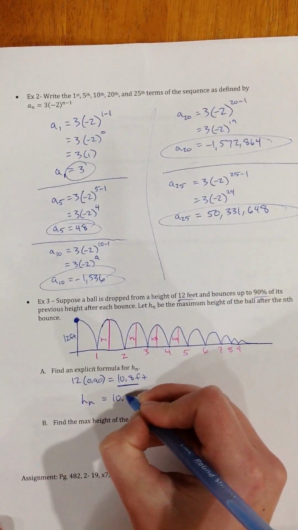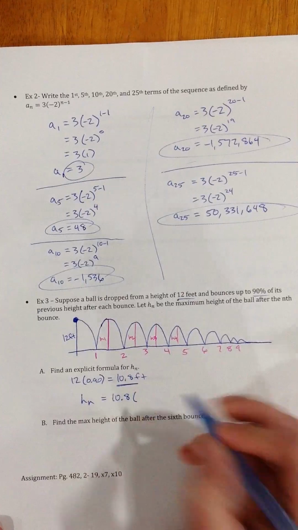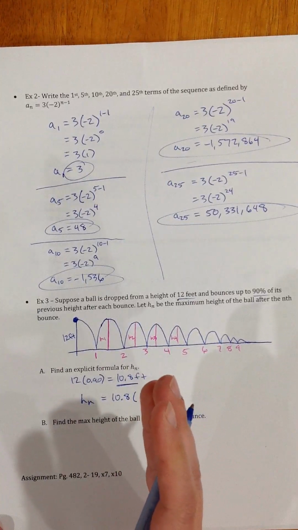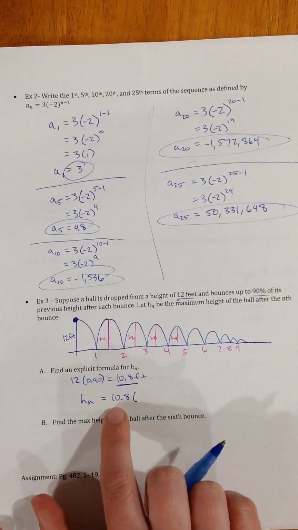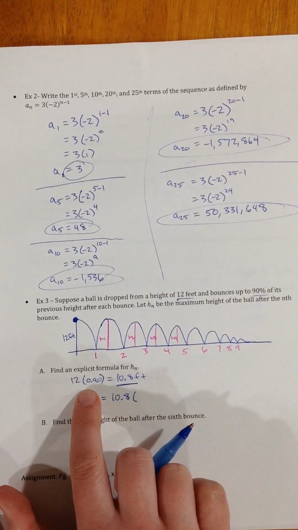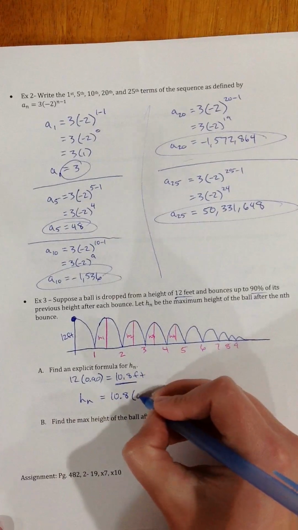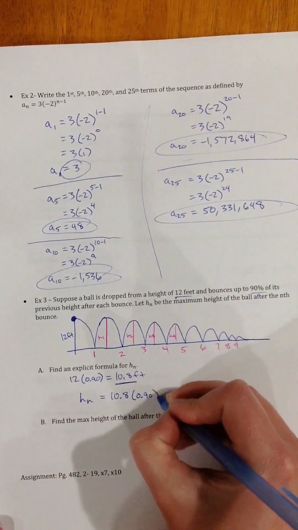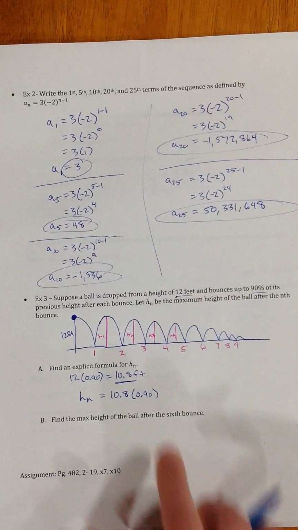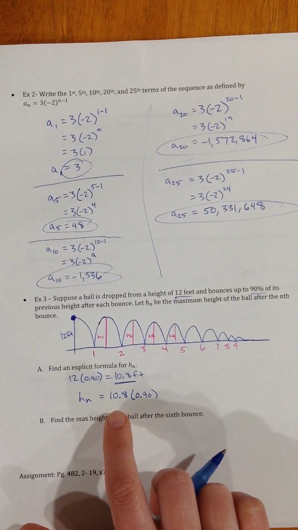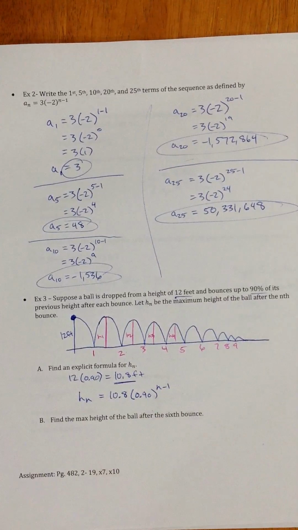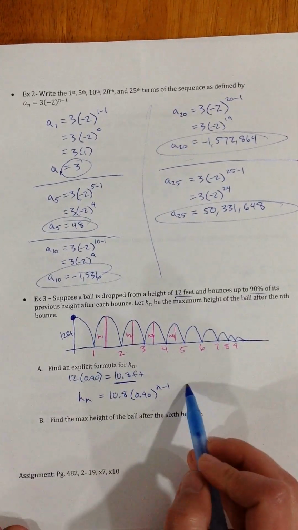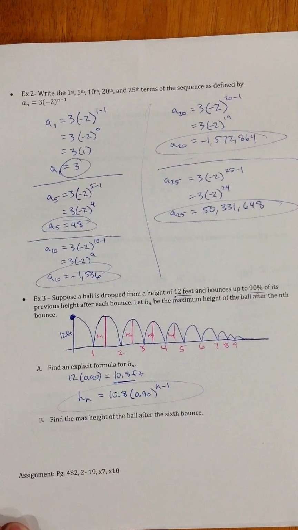So 10.8. And then each time it's going to go down by 10%, so it's going to be 90% of that previous term. So you're just going to take that same 90% number and put that in there, either 0.9 or 0.90, because it's 90% of whatever the previous thing is. And then it would be to the power of n minus 1. So that would be our generic formula that we could use.